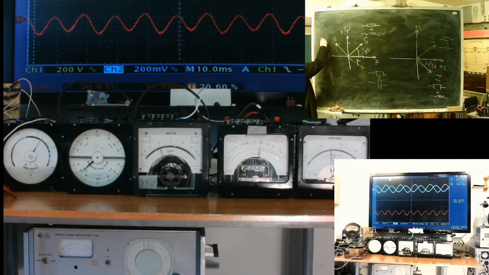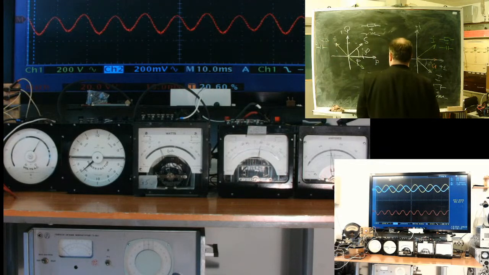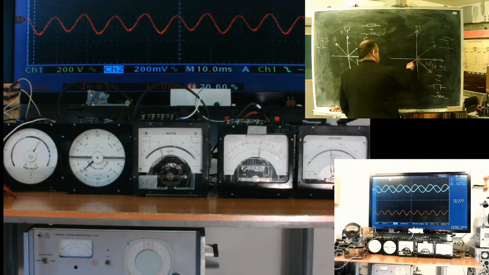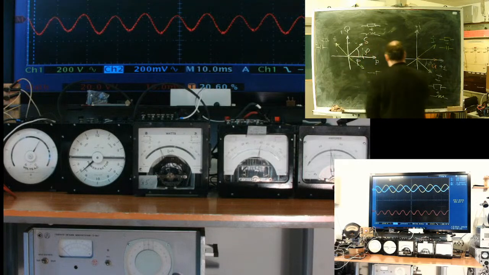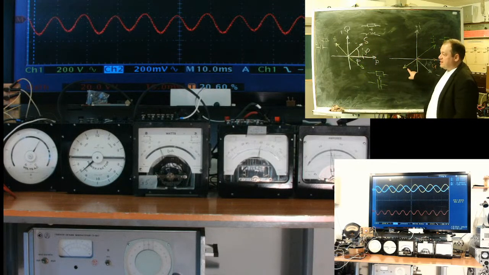It's like minus F and minus capacitance, non-capacitance, inverse regime. Here is the current.